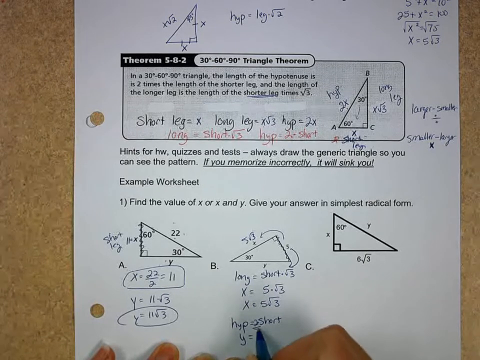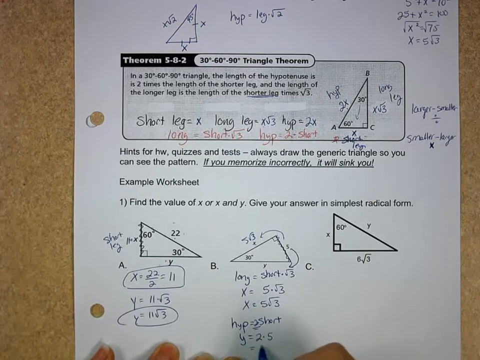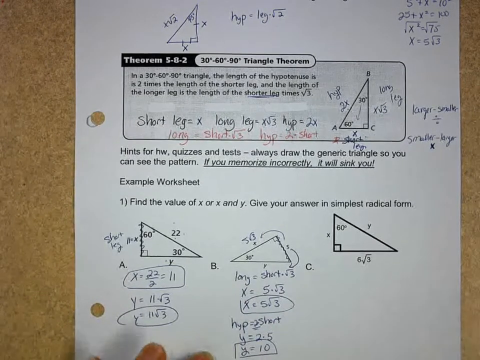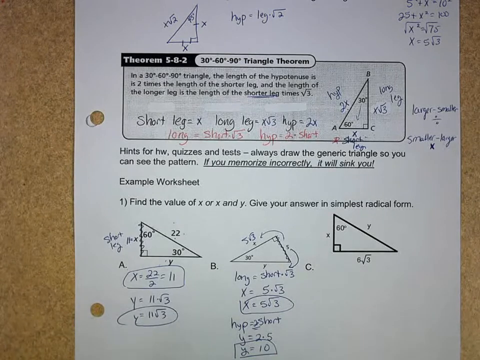I got 2 here. It's a little harder to read. 2 times the short leg, which is 5, which equals 10. So I get y equals 10, x is 5 root 3. Notice some of you could have done that quick verbally, and other ones of you want to write it down. I don't care which way works best for you, as long as you understand how you get it.